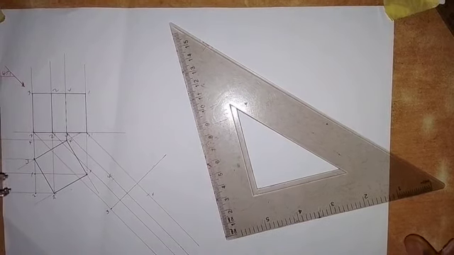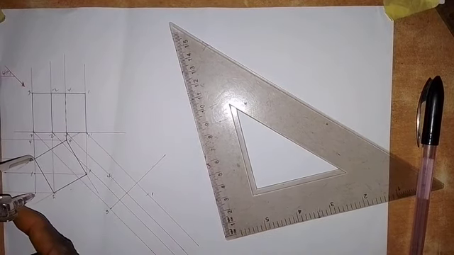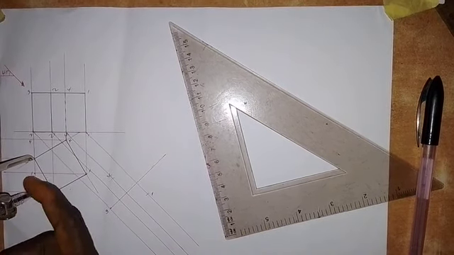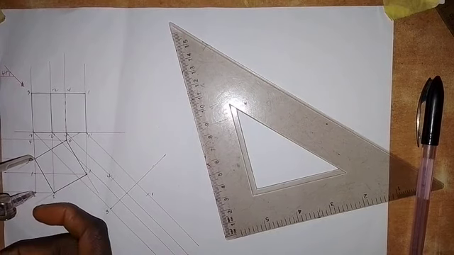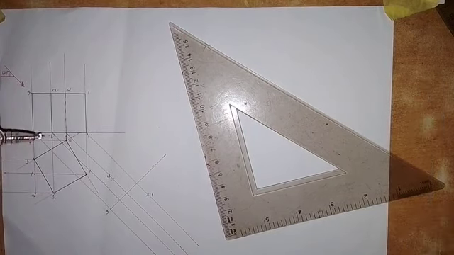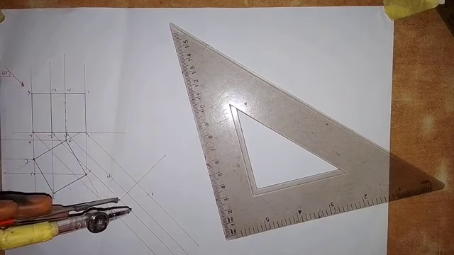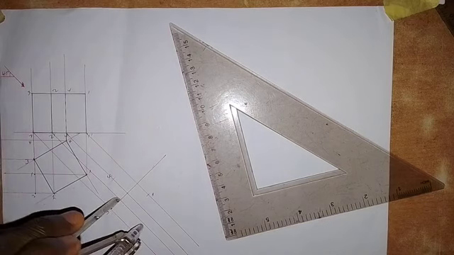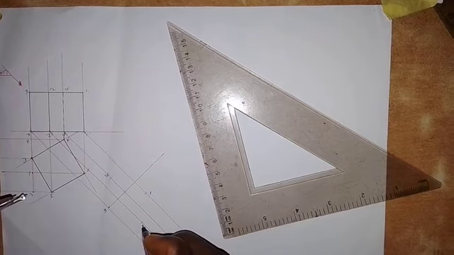Then from 3 to 2, bringing it to this point, we follow this line 2, getting to this point. We make an arc here, so this is point 2.